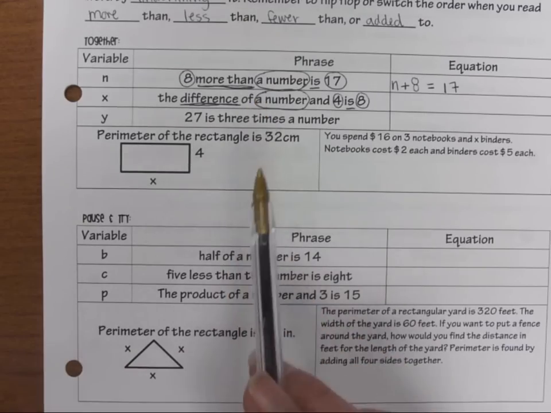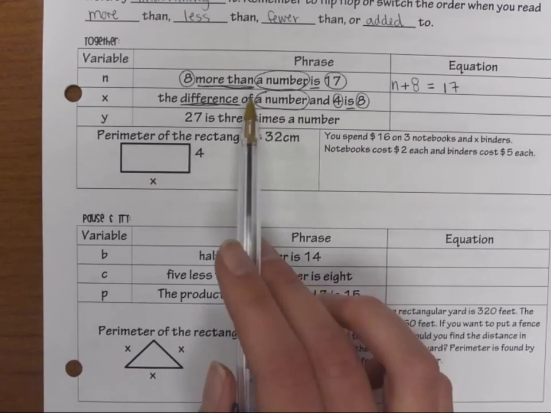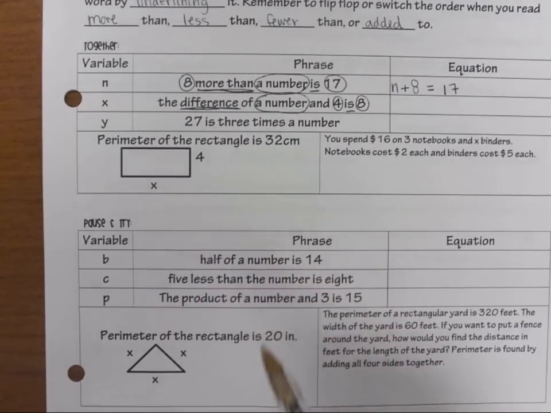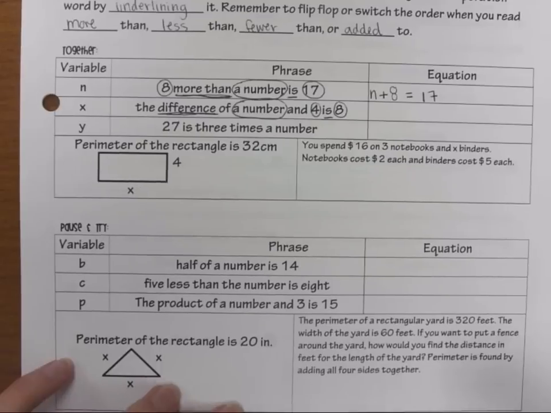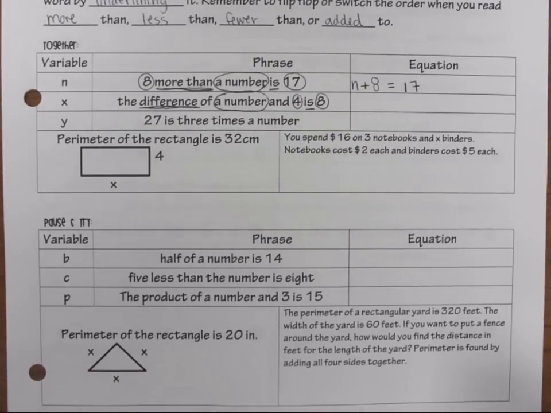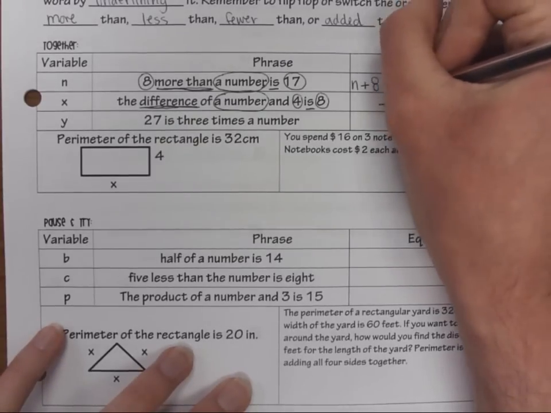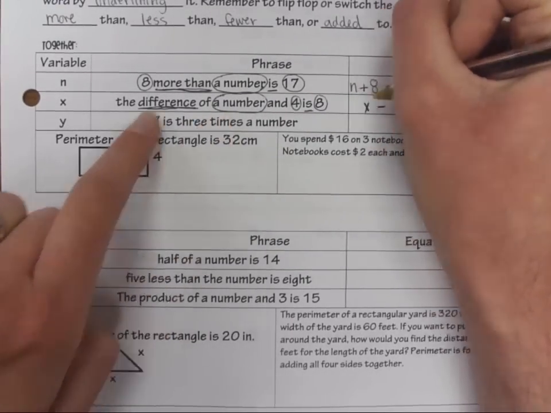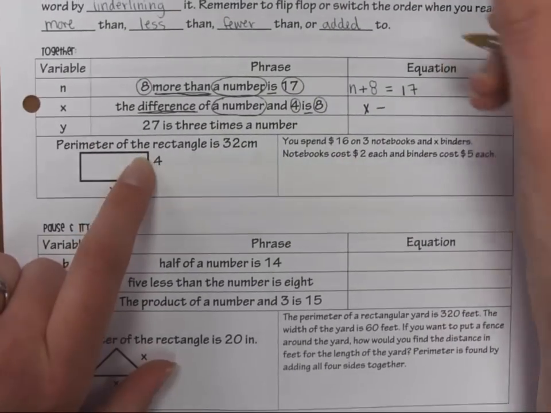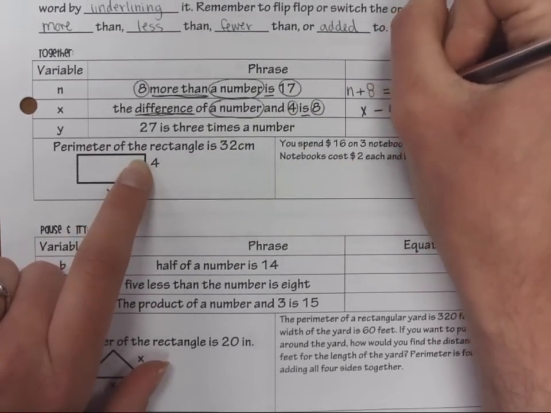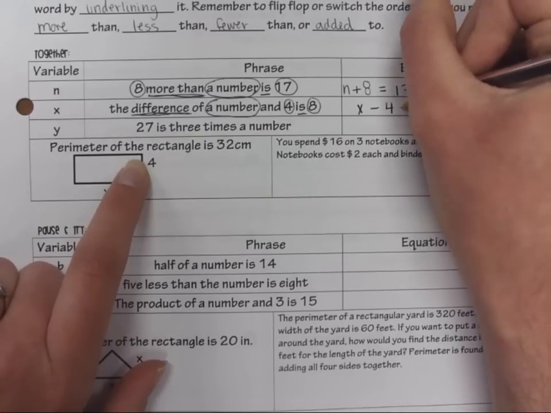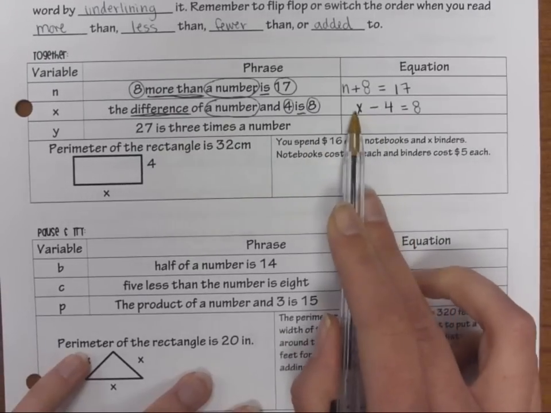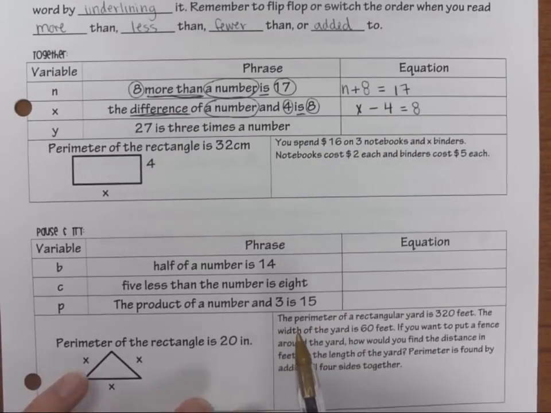I know it says of here. Usually of means to multiply, but in this case, the way that they worded it, the difference of, it's going with this difference right here. It just means to subtract, so don't let that throw you off. Okay, so the difference of a number and 4. So we know that difference means to subtract of a number. That one came first, so it's going to go first, and we're using the x because that's what they gave us right here. And 4 is going to go right there. Is means equal 8. So the difference of a number and 4 is 8.